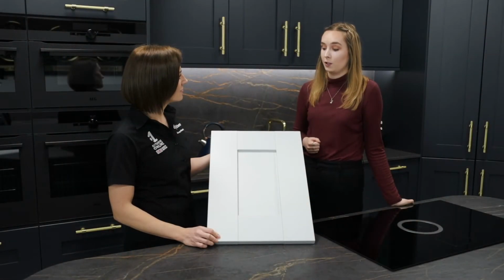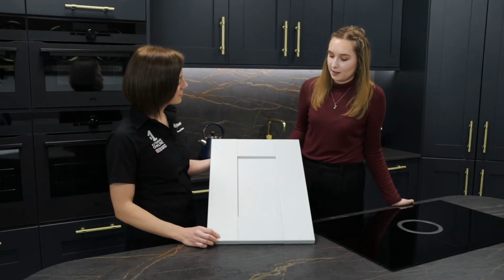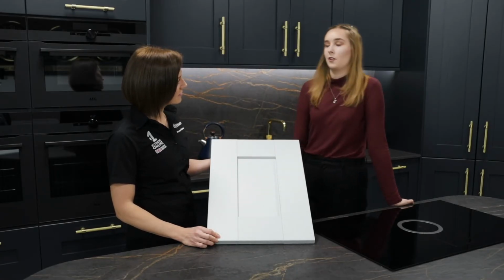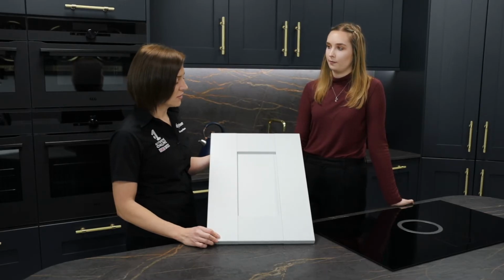I really liked the Linton door. We've got the Molten here. To me, they look identical. What are the differences? So you'd be forgiven for thinking that they are identical.